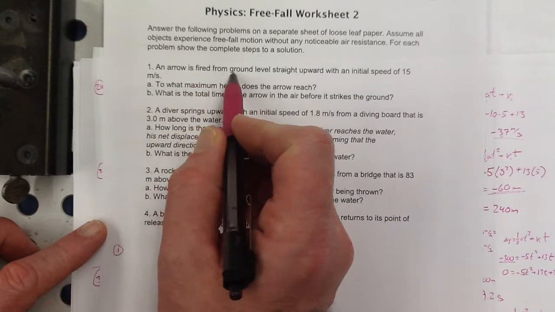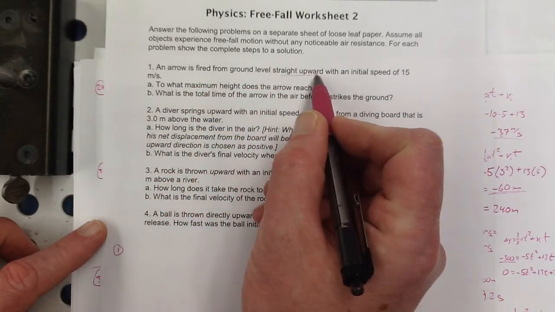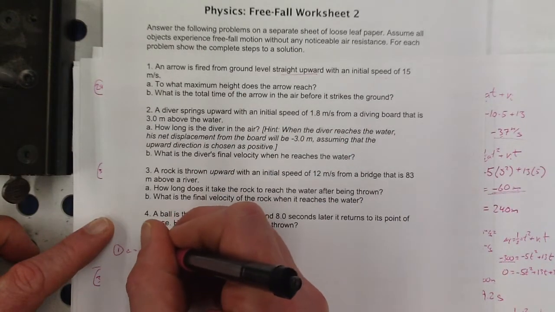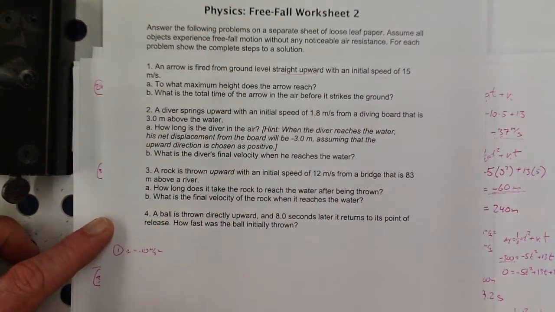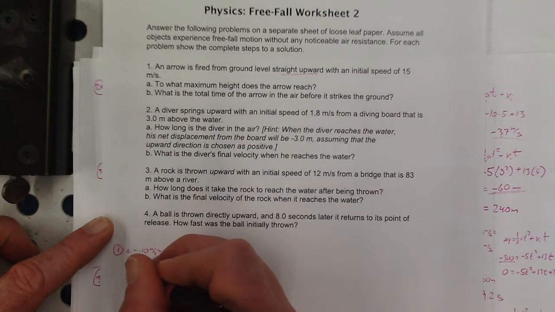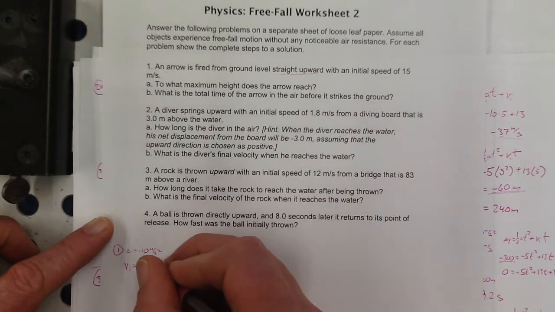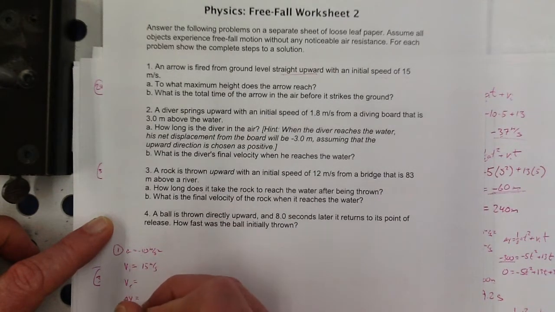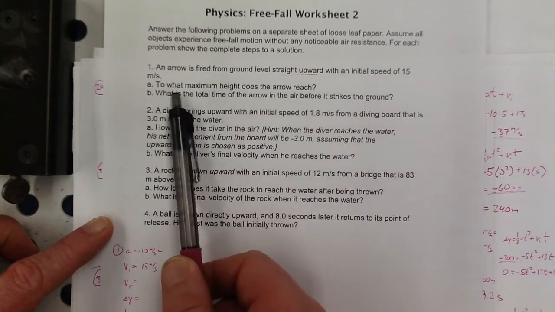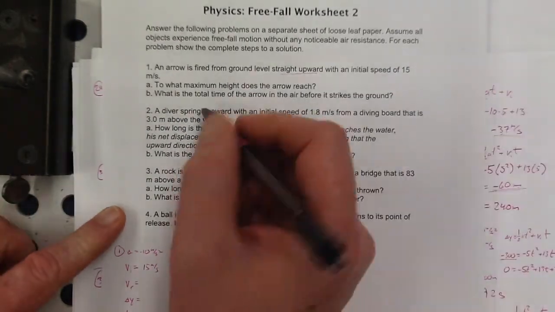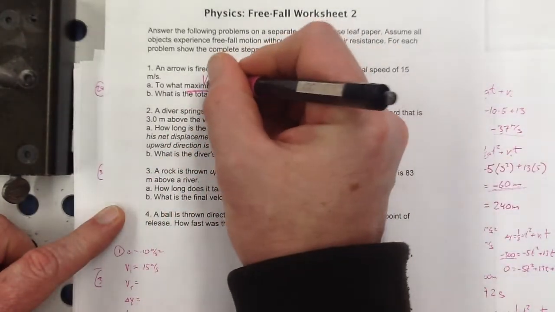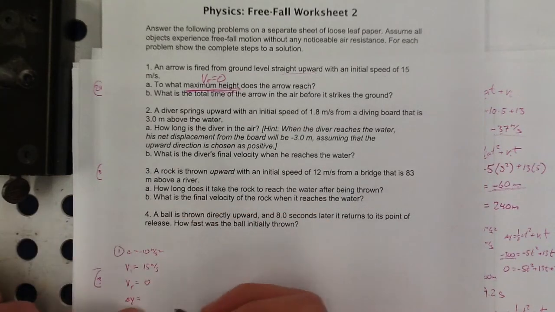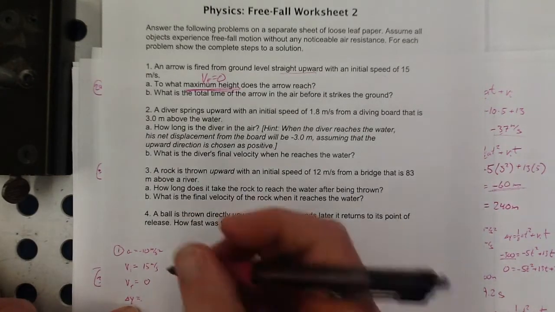An arrow is fired from the ground straight up with an initial speed of 15 meters per second. Of course, it's free fall, so I get that negative 10 for free. Initial speed is 15. To what maximum height does the arrow reach? Remember, maximum height is going to happen when your final velocity is 0. And the maximum height here is going to come from that delta y for us.